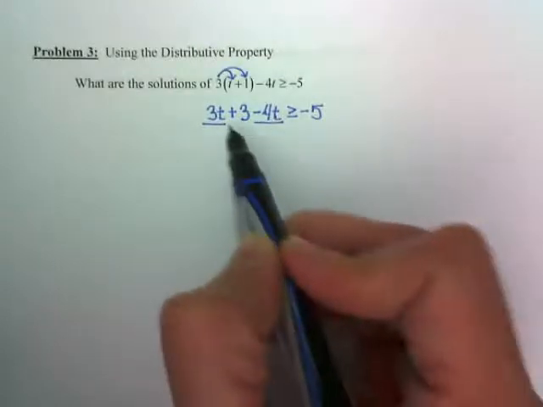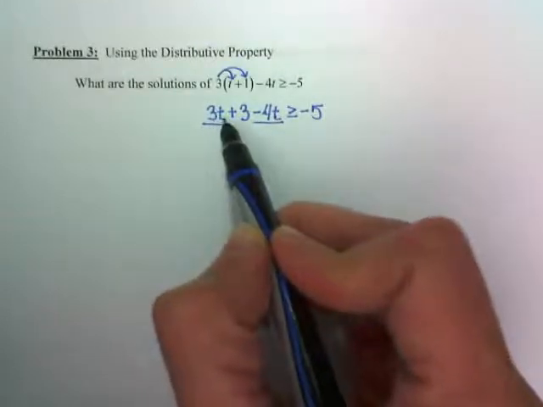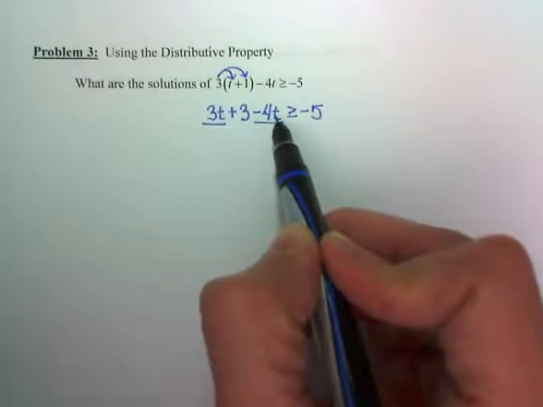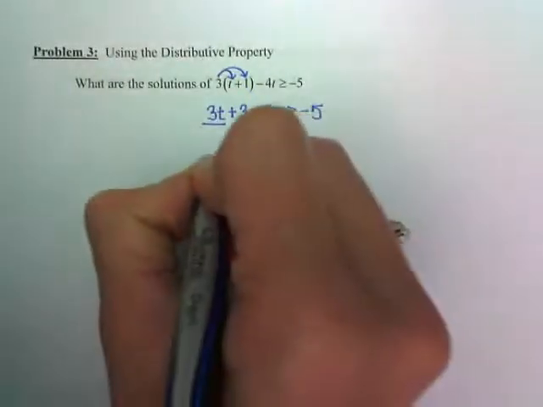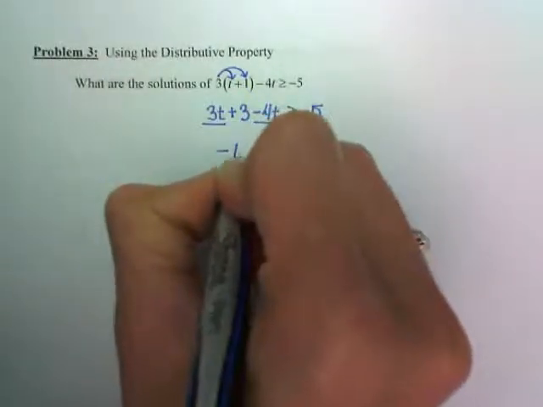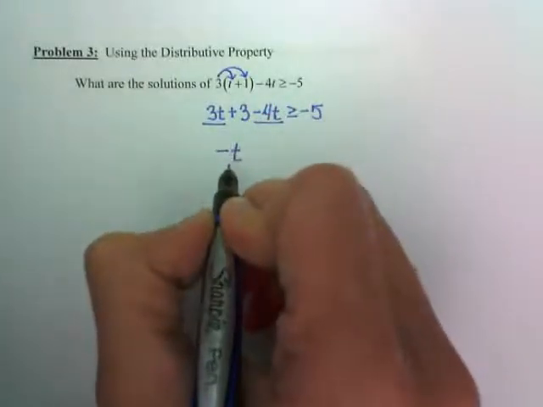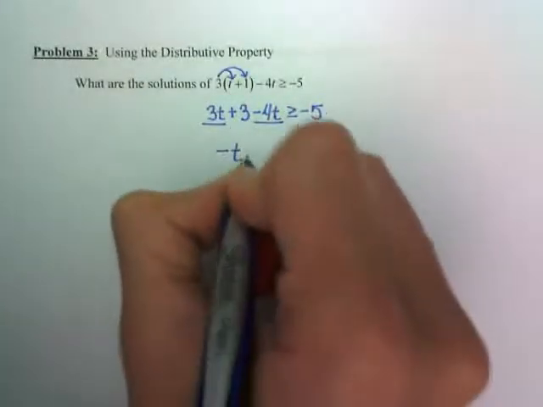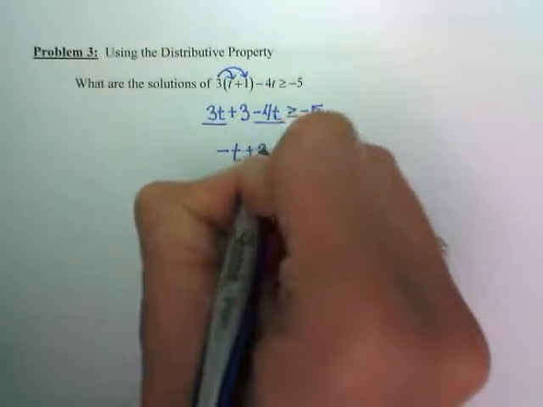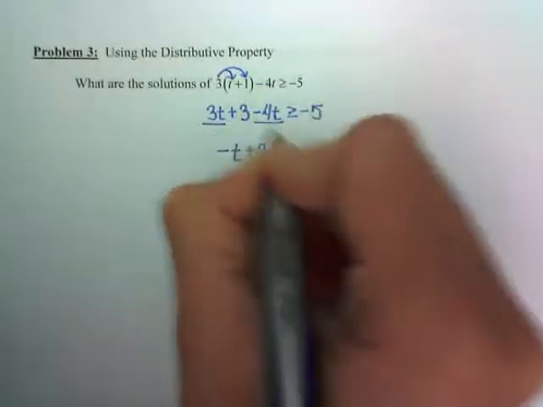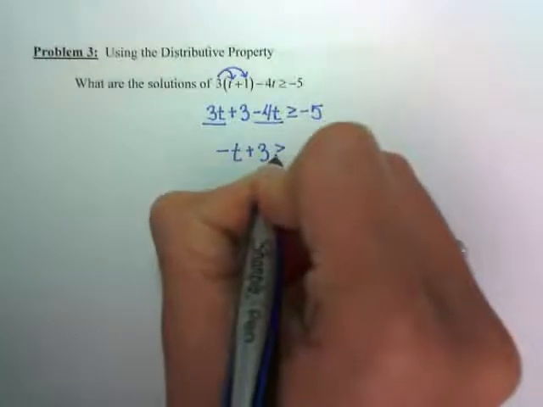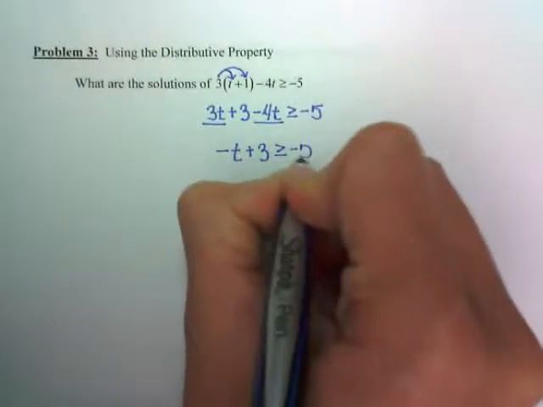Because they're on the same side, I just need to subtract them. 3t minus 4t. 3 minus 4. Negative 1t. And if you need to put that 1 in there, please write that, but it's not necessary. And then I still have my plus 3. I haven't done anything with that yet, and there's nothing else over here to combine it with. Greater than or equal to negative 5.